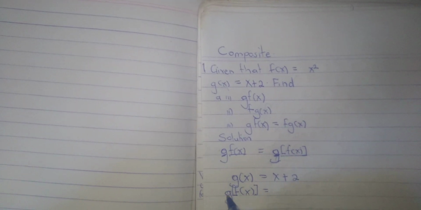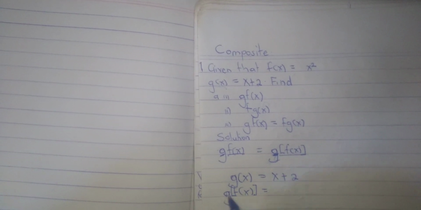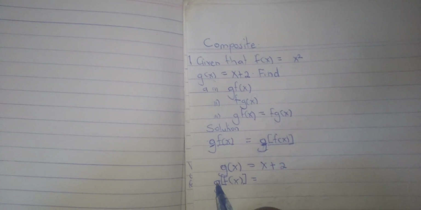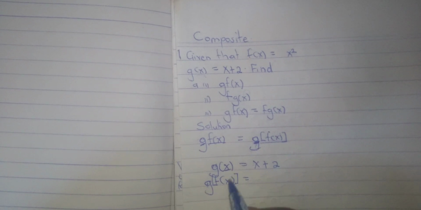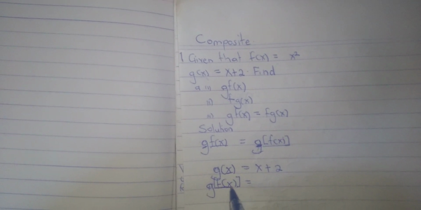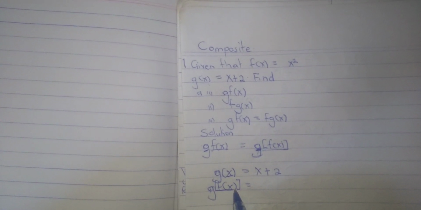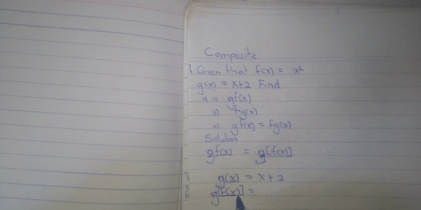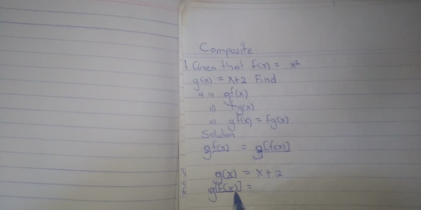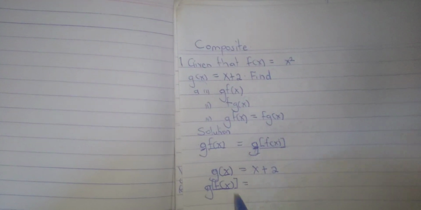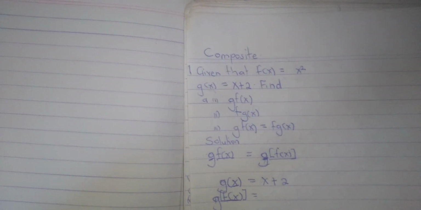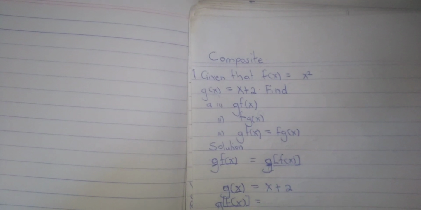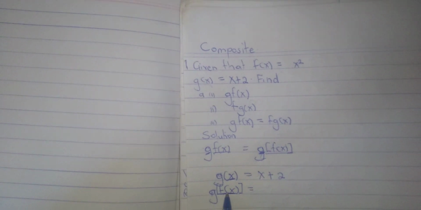When you compare these two, g is outside, even at this end g is outside. So in the position of x, we have f of x. You remember we looked at the example where they say f of x is this, then they said find f of 2, where we just substituted a 2 in the function. But for this case, since g is the controlling function, where there is x, we have f of x.